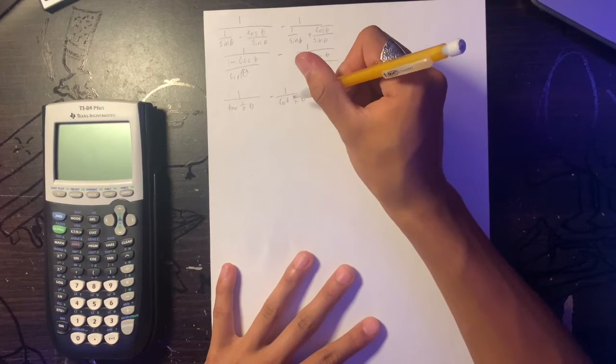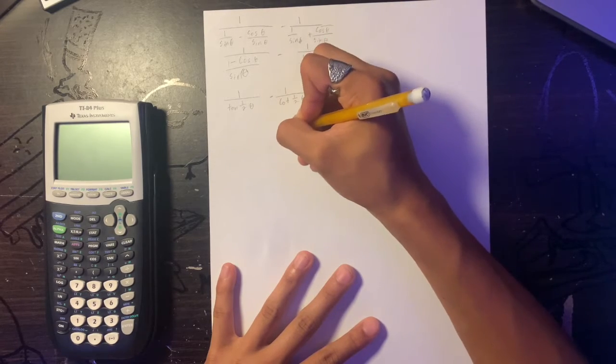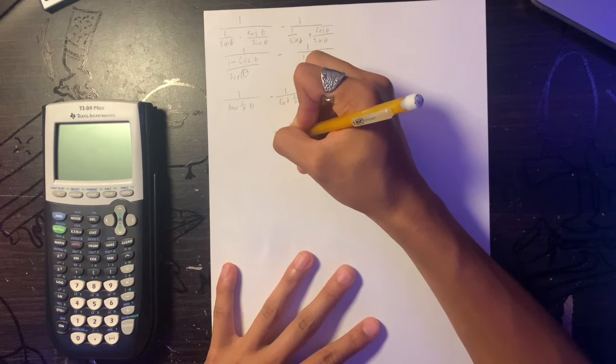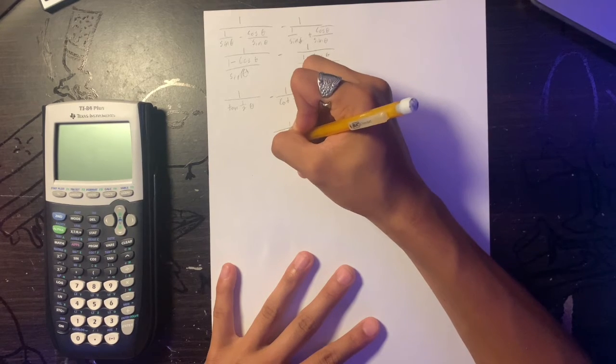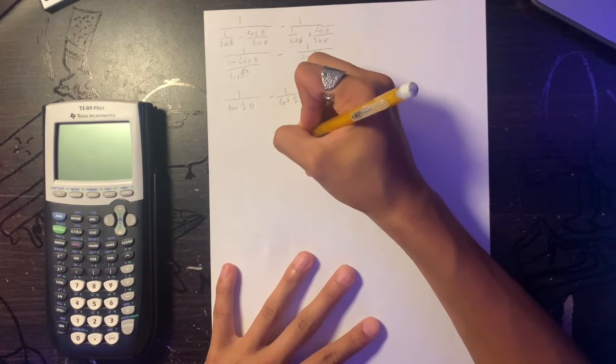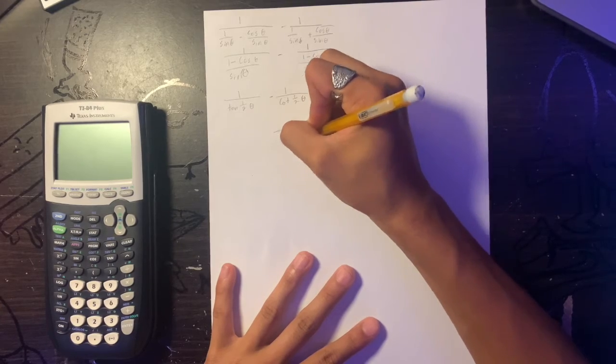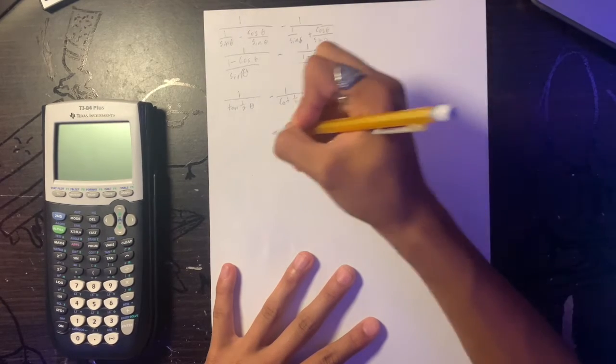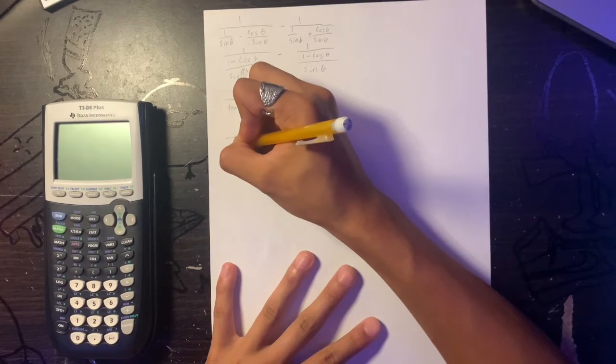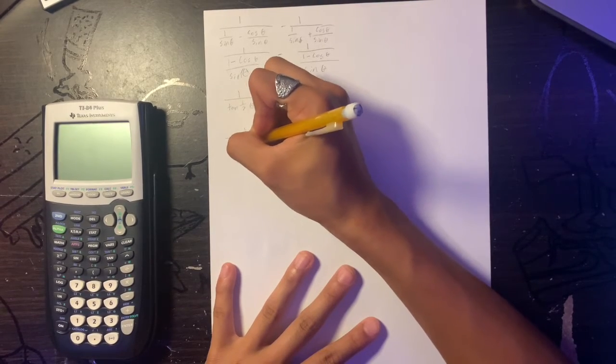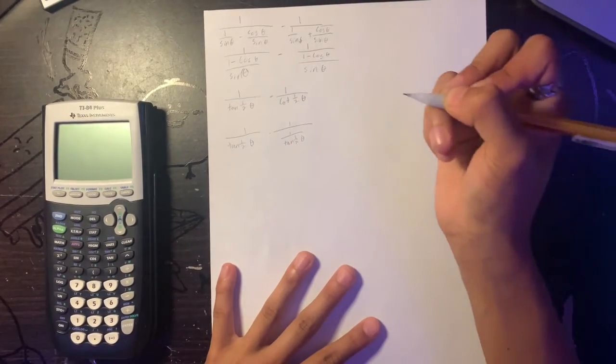Here rewrite this one as 1 over tan half theta, minus 1 over tan half theta over here.